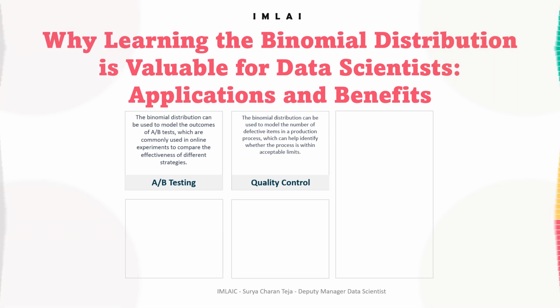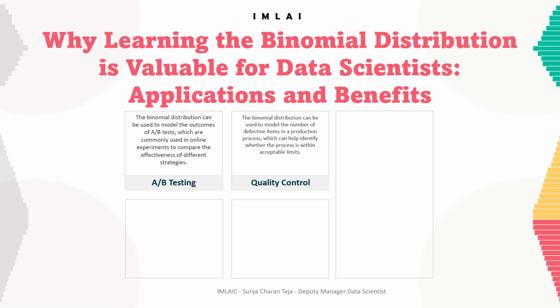Next, that's one. And second one is quality control. The binomial distribution can be used to model the number of defective items in the production process, which can help identify whether the process is within accepted limits or not. If we take an example, suppose a company is producing light bulbs and they want to ensure that no more than 2% of the bulbs they produce are defective. They can use the binomial distribution to model the number of defective bulbs in a sample of bulbs and calculate the probability that the production process is within the acceptable limits.